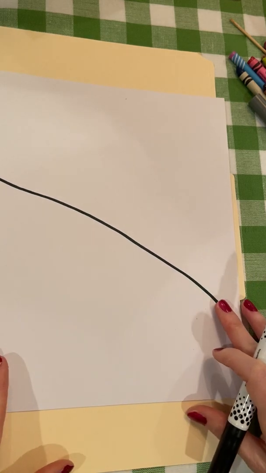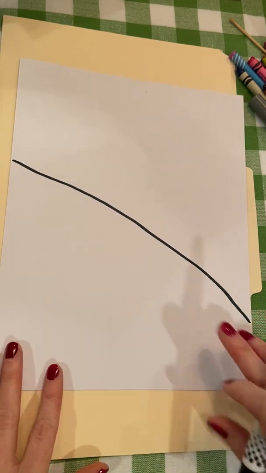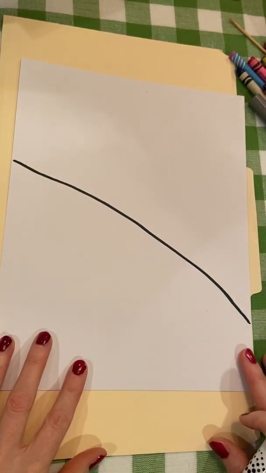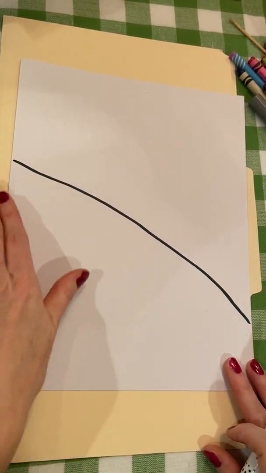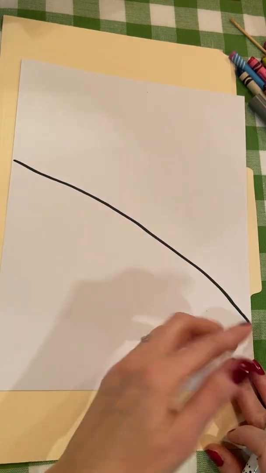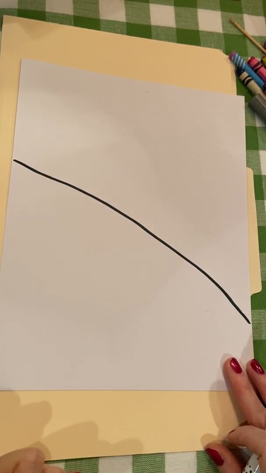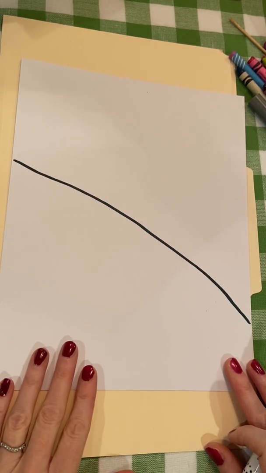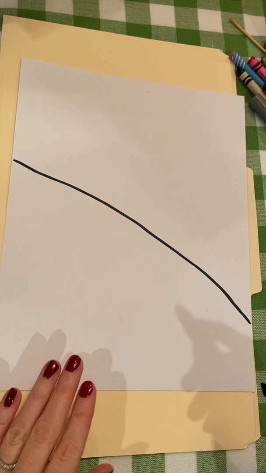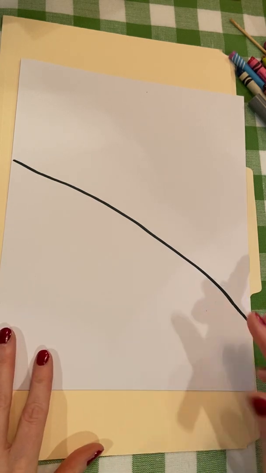Now, you don't have to do this exactly like I'm doing. I'm just sort of giving you an idea. You could go a little bit higher up, however you want to do it. But my hill is going to go from one part of my page to the other. This is the snow-covered hill that, from my perspective, I'm probably standing on or closest to. Now I'm going to do the second hill.